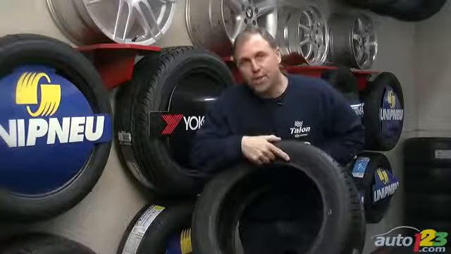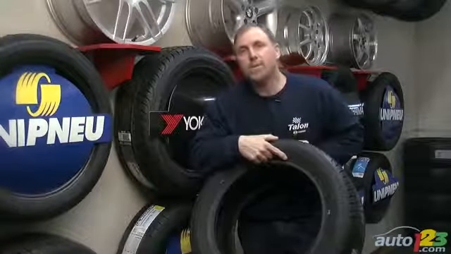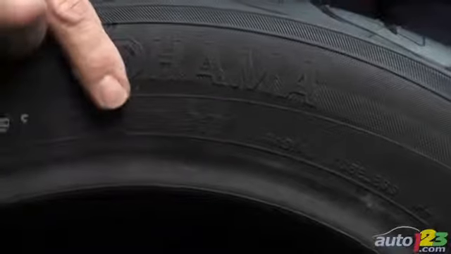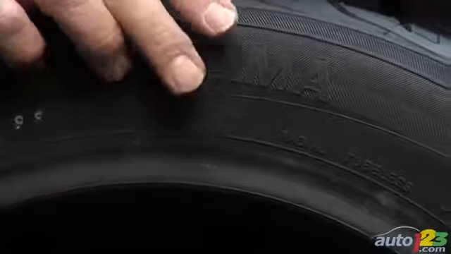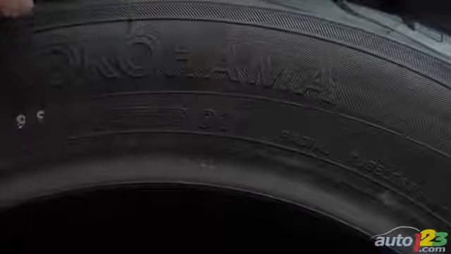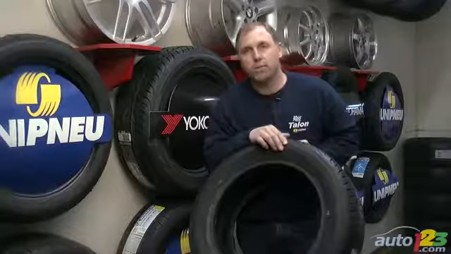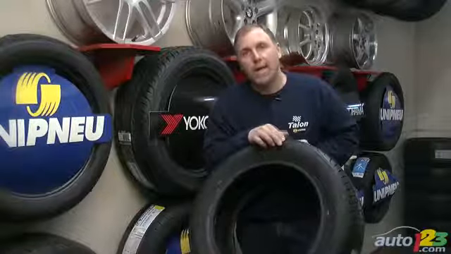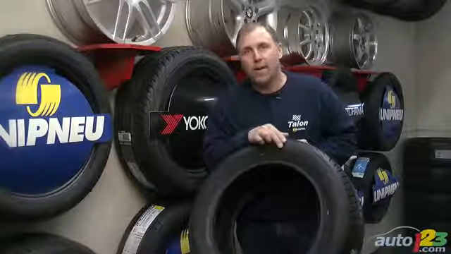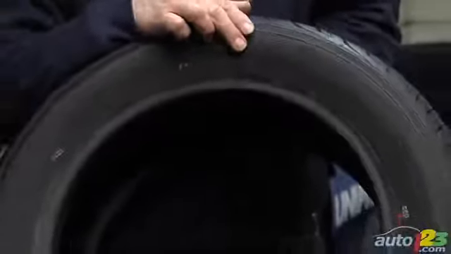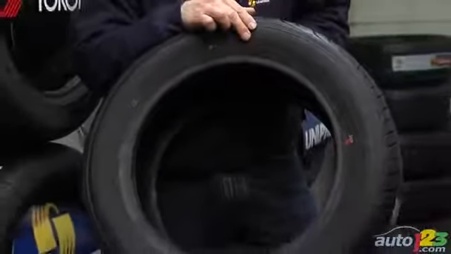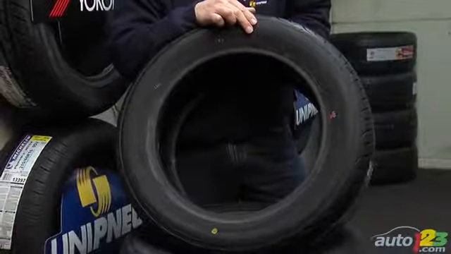The last feature is V. V would be the speed rating. Again, every car manufacturer will specify the speed rating. A speed rating is expressed in a letter, and the letters go from, let's say, R to Y. And each corresponding letter has a maximum sustained speed. It basically describes how much centrifugal force a tire can endure.